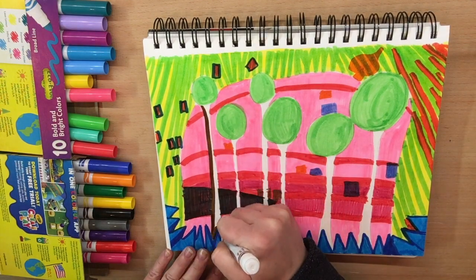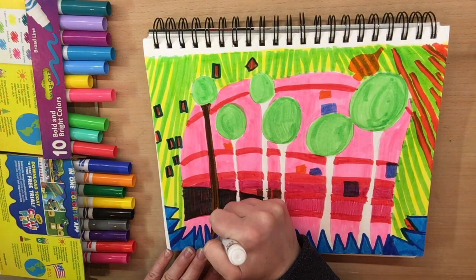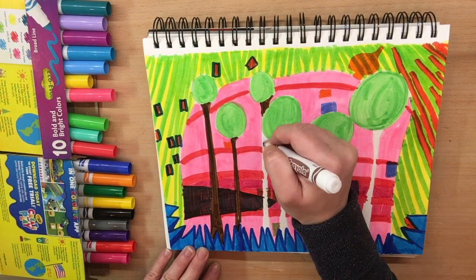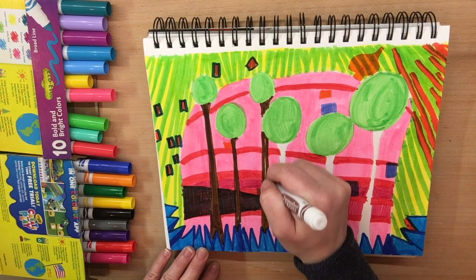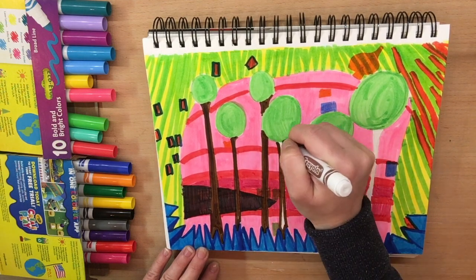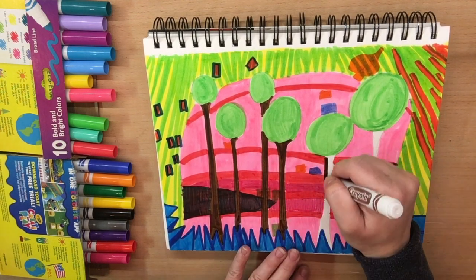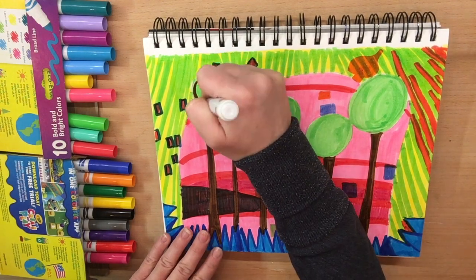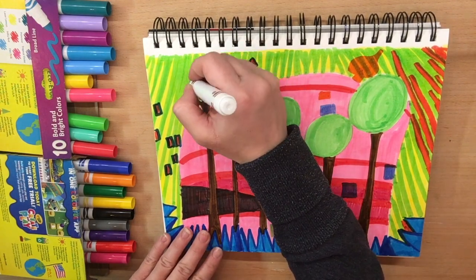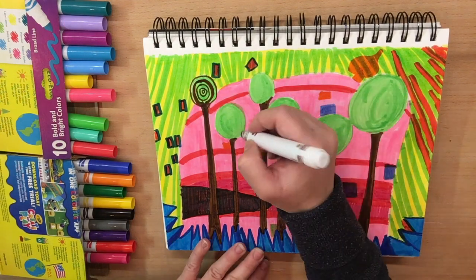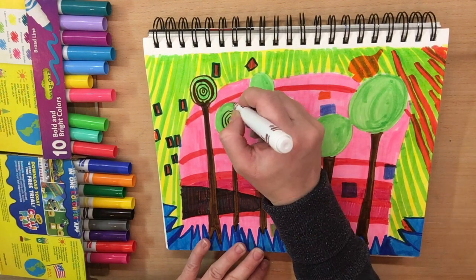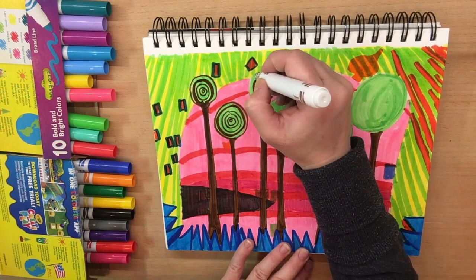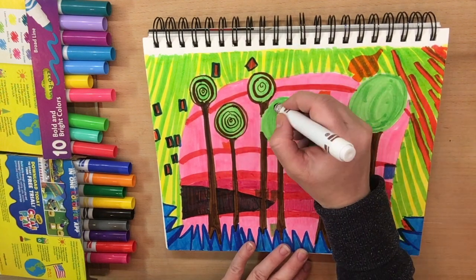Next, we are going to color the trunks of the trees or the branches there, and we're using brown for that. It is very dark in the picture, but to me it definitely appears more like a brown than a black. I'll take that brown and make some circles inside of the green bush part of the tree, or the top of the tree, the top of the flower, whatever that is there. And they kind of go in a swirl-like pattern like you might see in a lollipop.